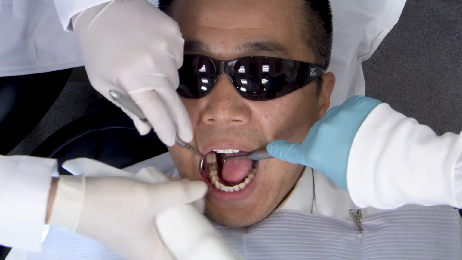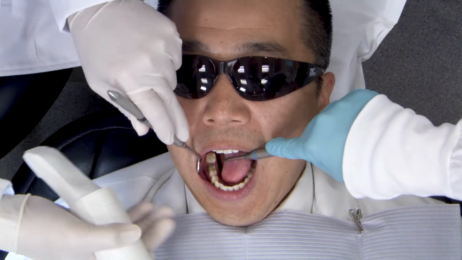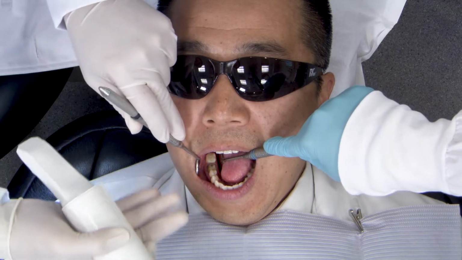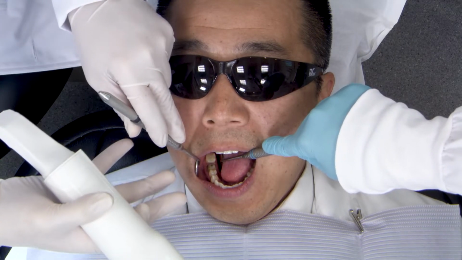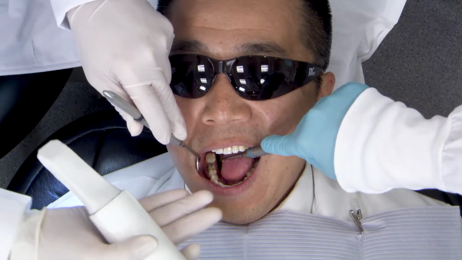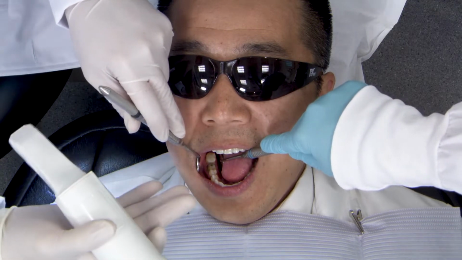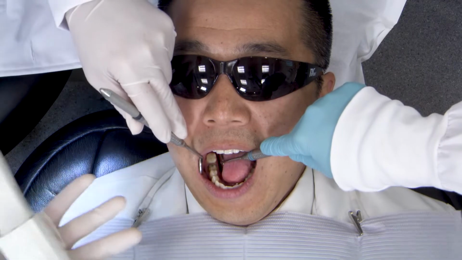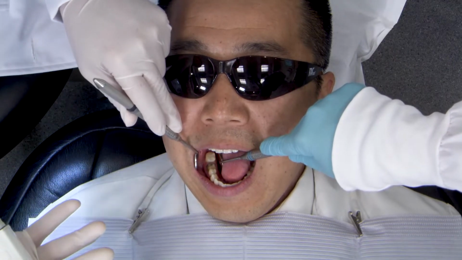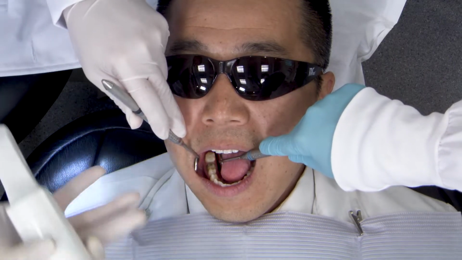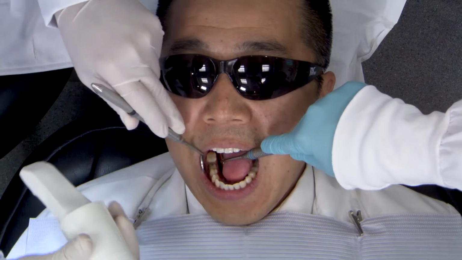Here I'm using a mirror on the buccal side to help keep the cheek out of the way. Now, having the soft tissue, keeping tabs on that, where the tongue and the cheek are, the lips during the scan, is going to be very important. So we want to try to keep those away from the area that we're scanning, because the focus will be the teeth and the soft tissue around them.